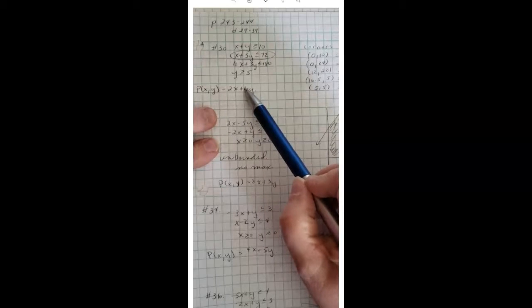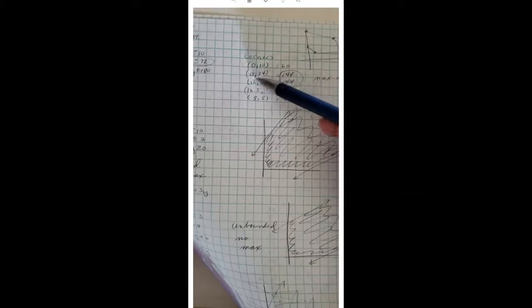On number 30, it says maximize, and so I have two places where there's a maximum. At either one of these 2 points, I would find a maximum. As a matter of fact, from (0, 10), which is here, from (0, 24), which is here, to (12, 20), anything actually on this line is going to give me a maximum.